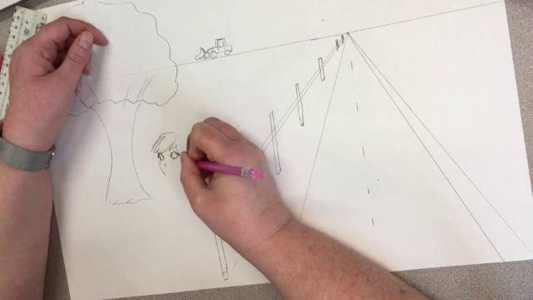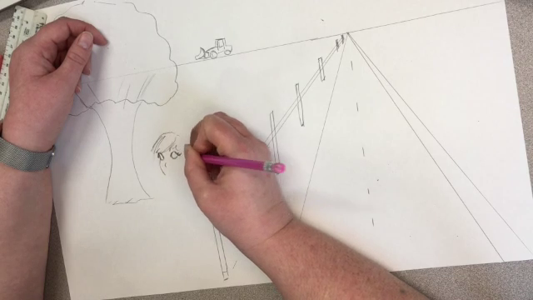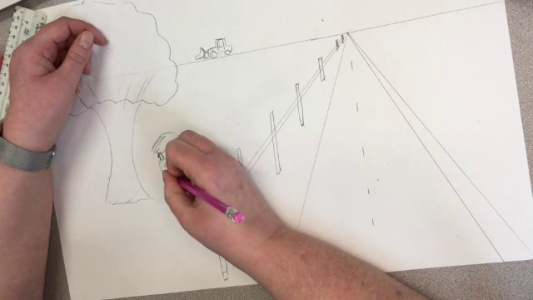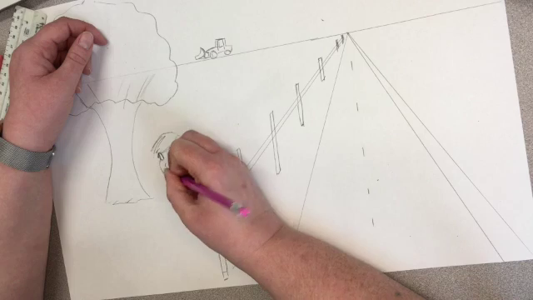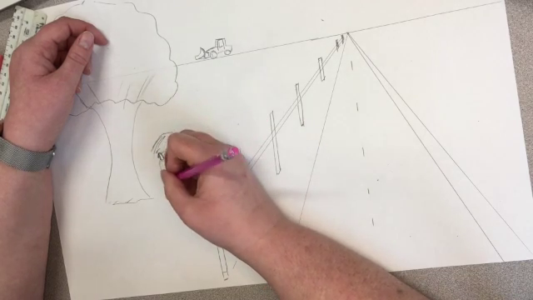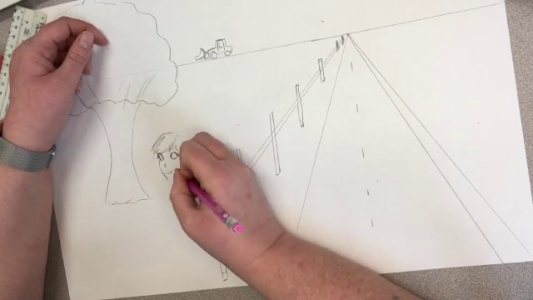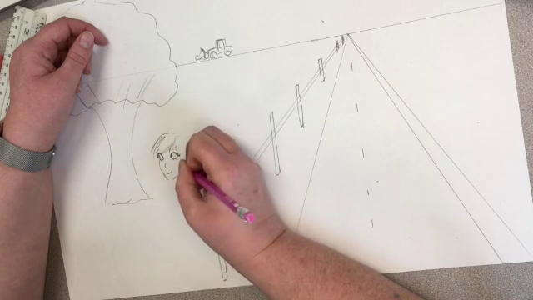The nose, I keep really simple. It's mostly the letter C or an arrow. The lips, most of the time it's just a line. It could be like a smiley face, letter U line. It's up to you if you want to add more details.